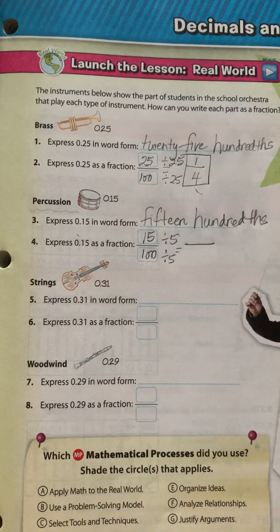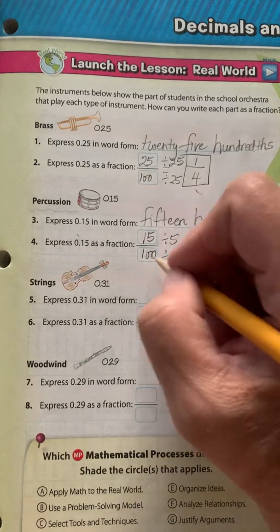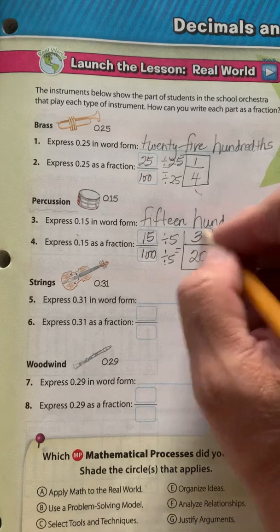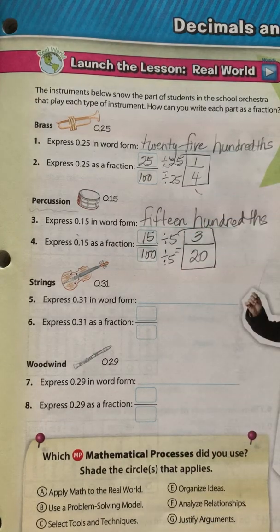And so 15 divided by 5 is 3, and 100 divided by 5 is 20. And so 3/20ths would be the simplest form of that one.